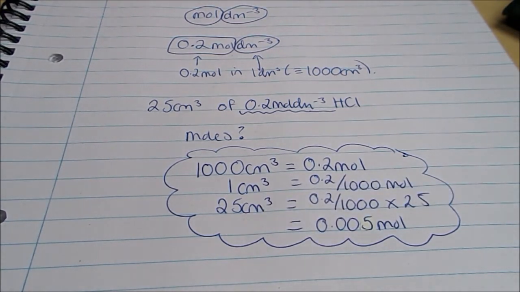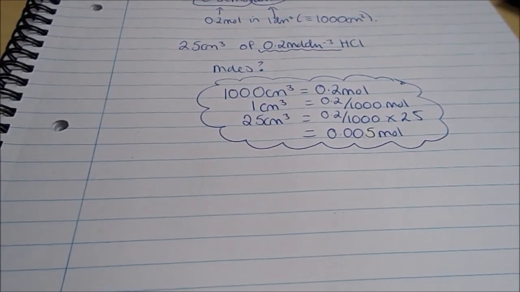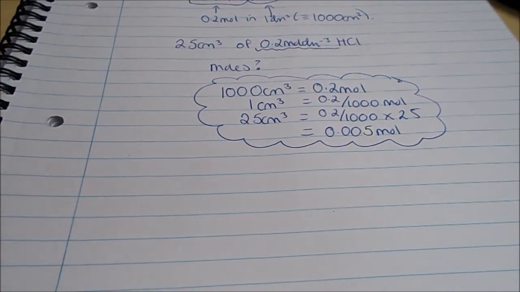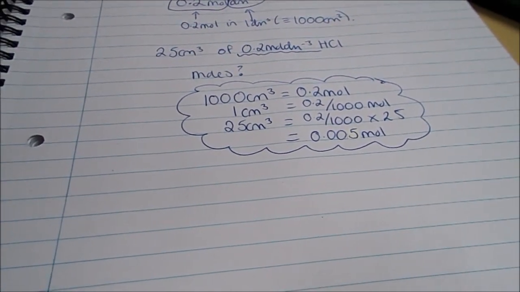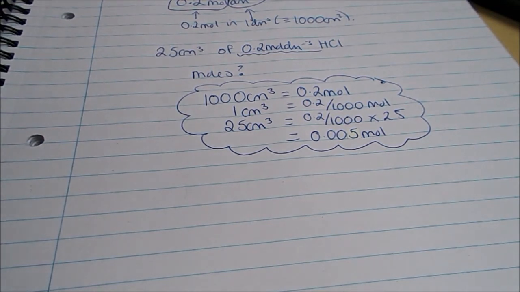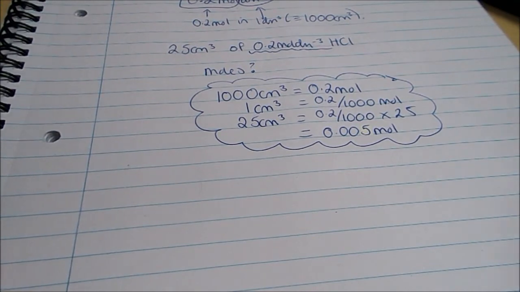Now we can also go in the opposite direction. So when we're making up solutions, we might start by having a certain number of moles and dissolving it in a certain volume. So for example, again, when the technicians make up solutions for us, they never make up 1,000 centimetres cubed. They might make up like 8,000 centimetres cubed to go around all of the different classes. So we rarely actually aim for that 1,000. It could be different quantities. So we need to know how to work out the concentration.